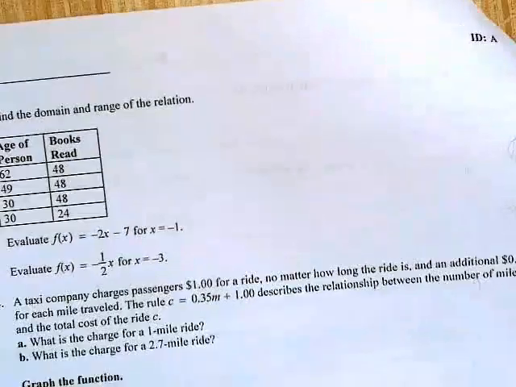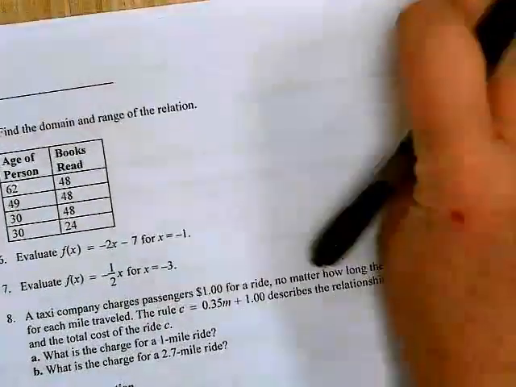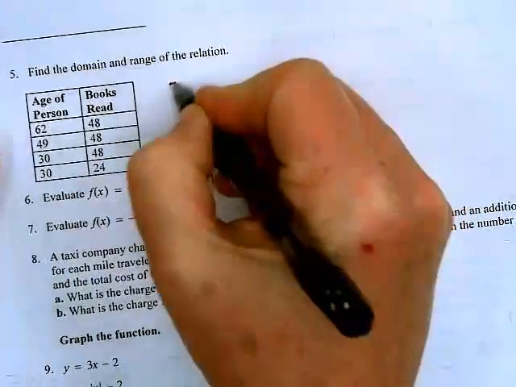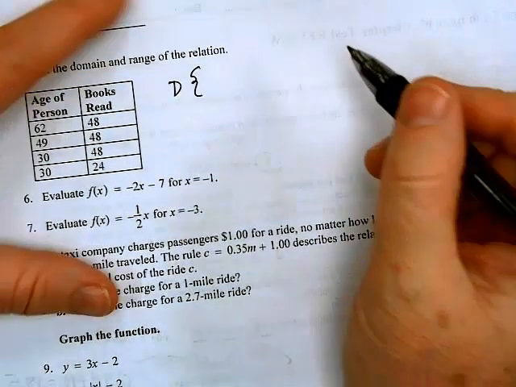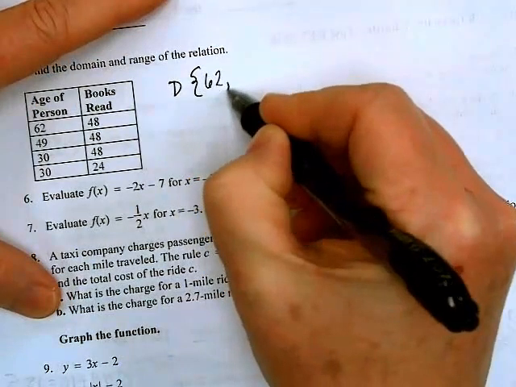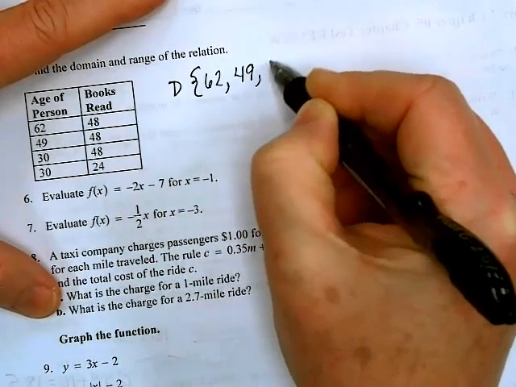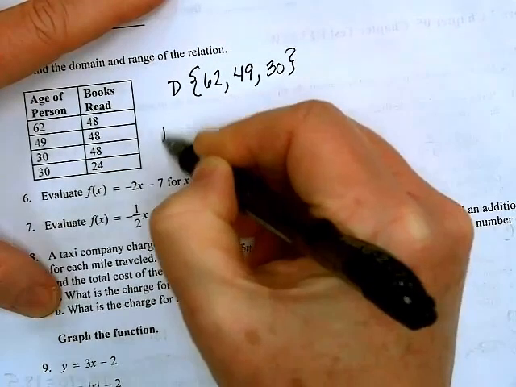Next page, number 5. What is the domain of the function? Domain. 62, 49, 30. Okay. And what is the range?